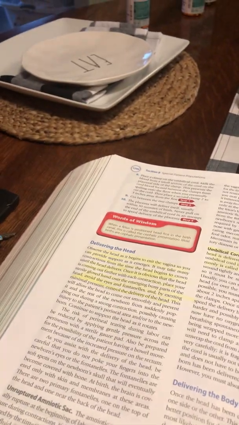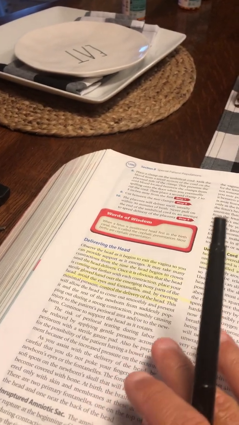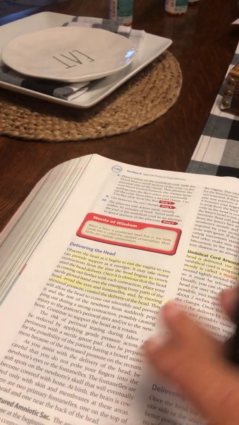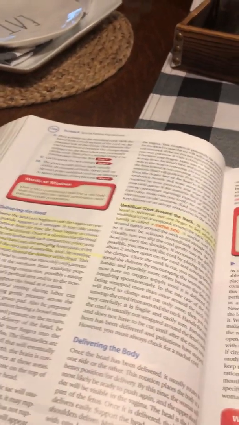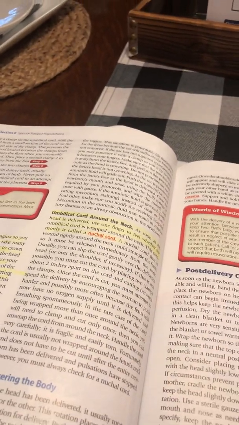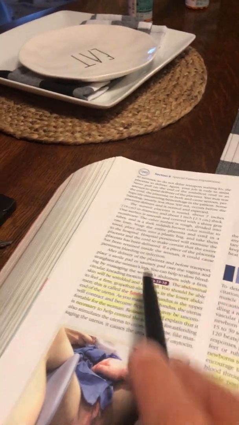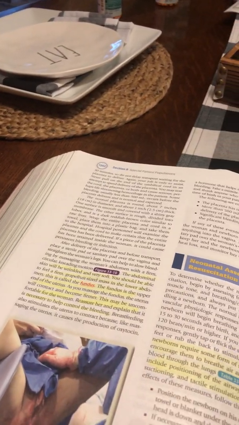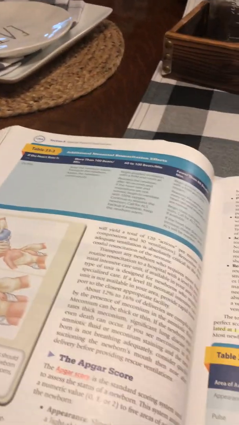All right, so then it goes into delivering the head, and then some complications that may arise during the actual birthing process. One of them being nuchal cord. I actually highlighted that one. And let's see, I highlighted on 1202 talking about the fundus. And then it goes into neonatal resuscitation.